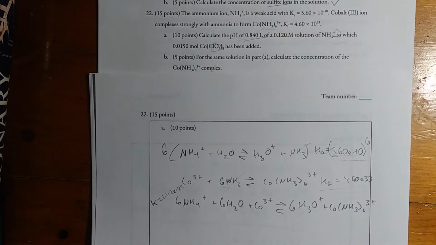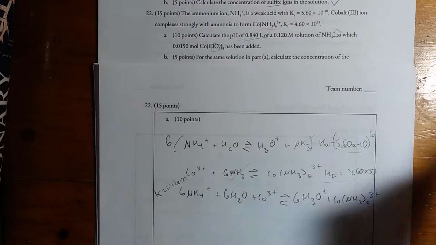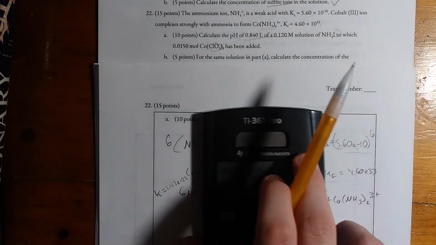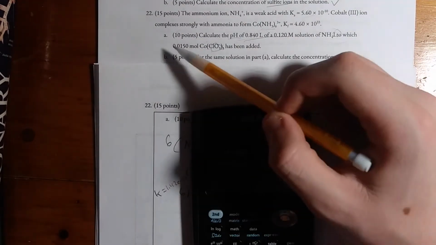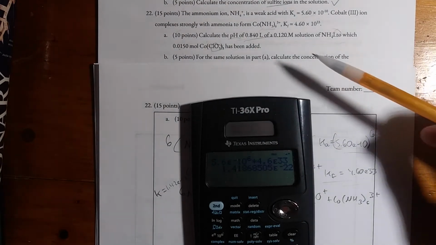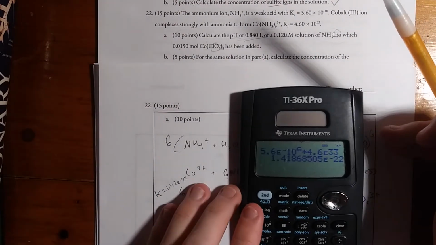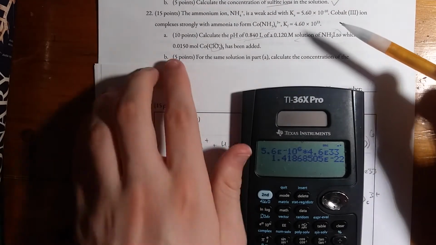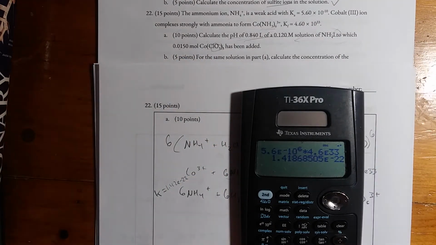So I'm just gonna calculate the molarity of the cobalt, because they give me moles, and you gotta be careful with this. Sometimes they try to trip you up with the units. They give me molarity of the NH4, but they only give me the moles of this. So I have to do 0.015 divided by the volume of the solution to get that.